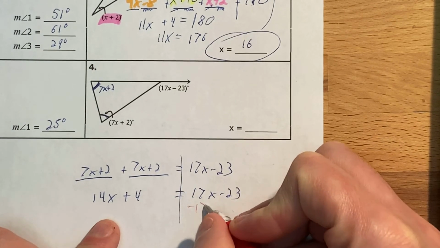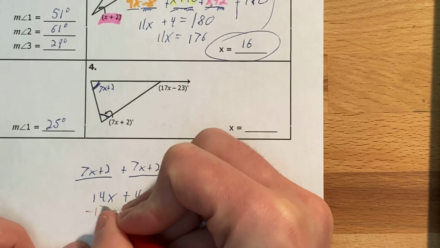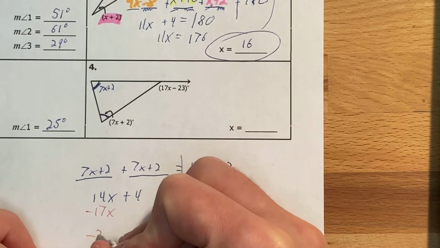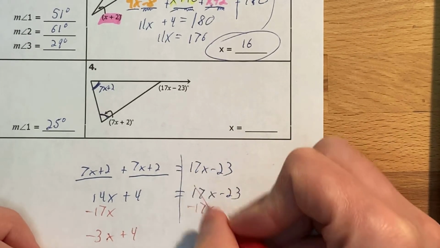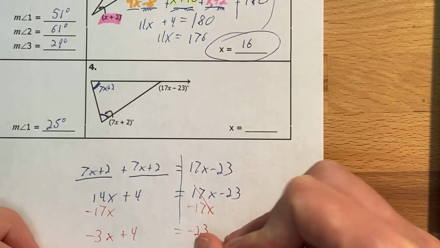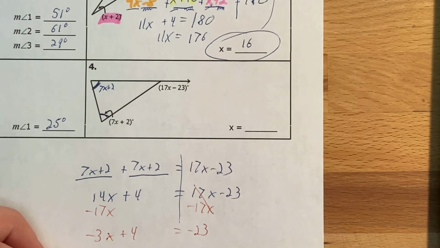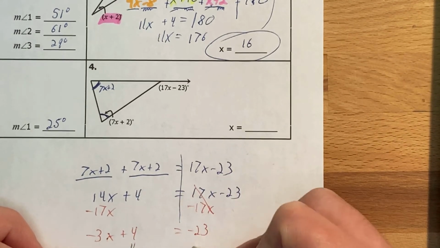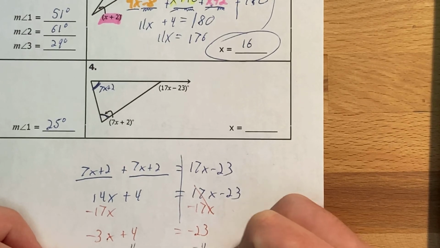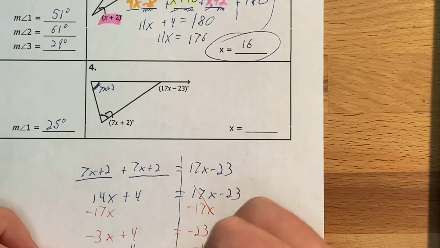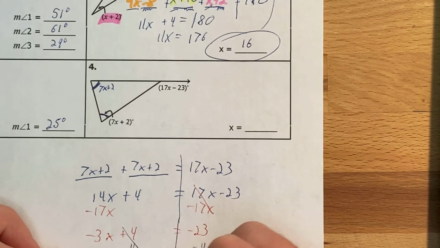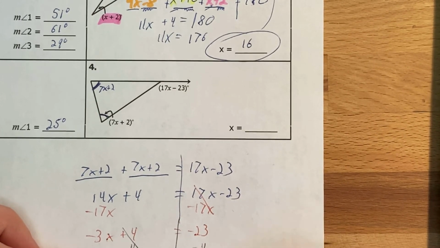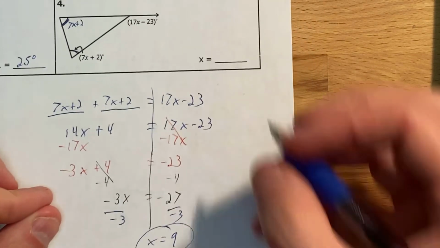I'm just going to subtract 17x so we can keep x on the left side, to get negative 3x plus 4. And then subtract the 4 over to get negative 27. It's negative 3x. And then finally you divide by negative 3. And x equals 9. There we go.